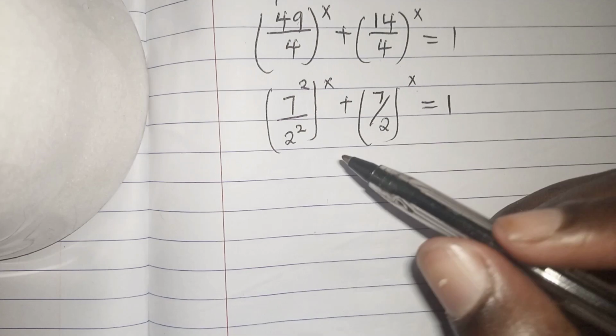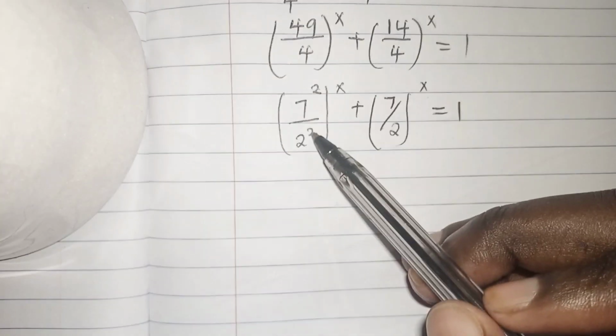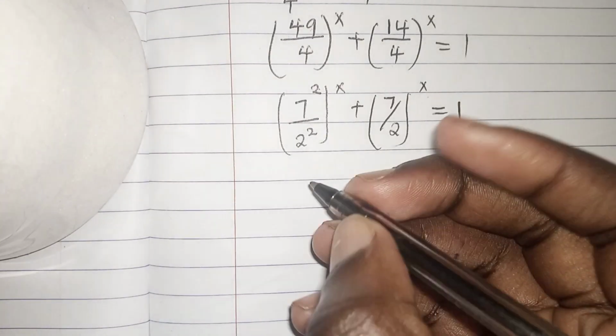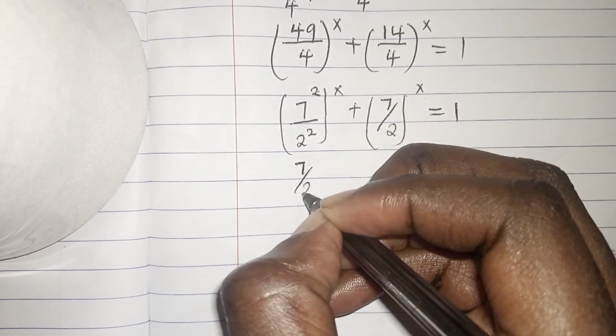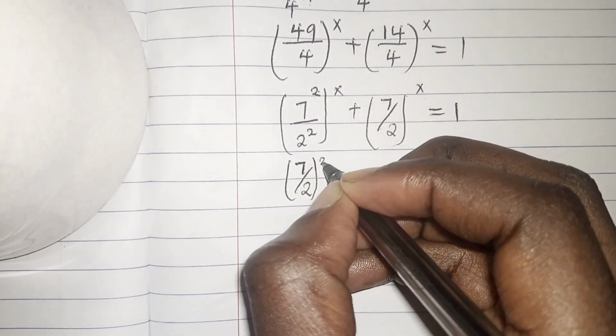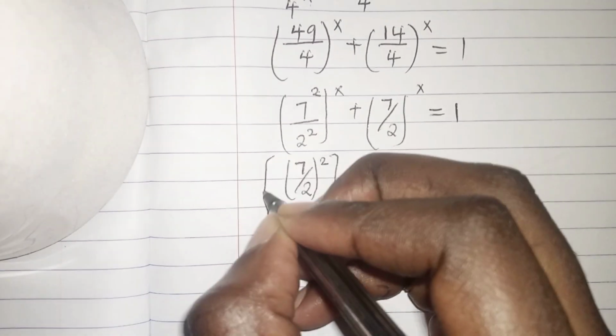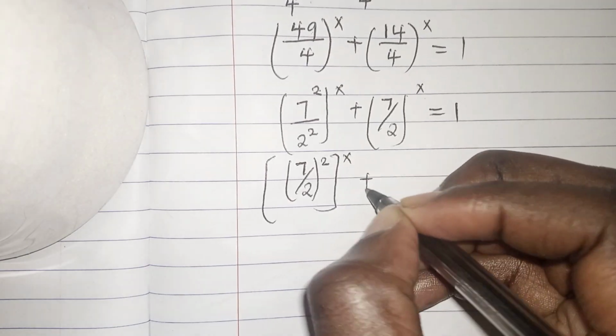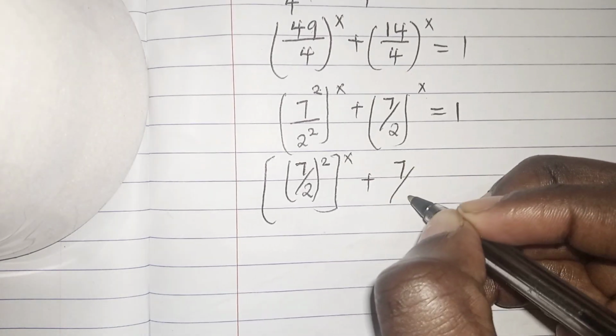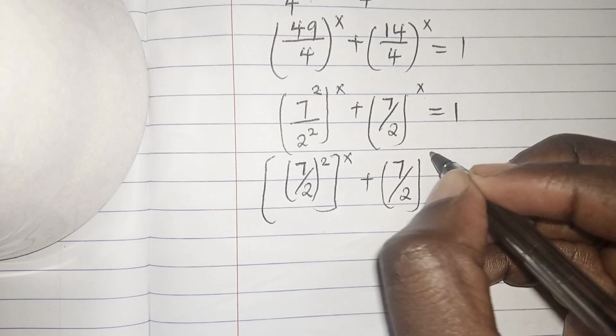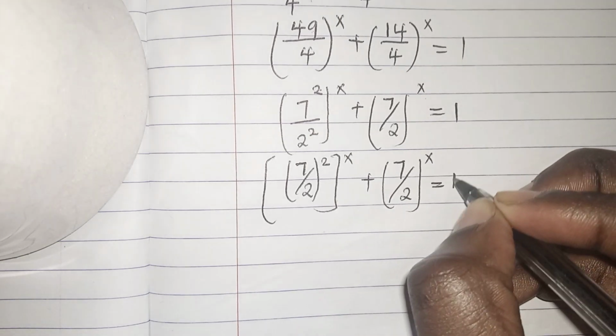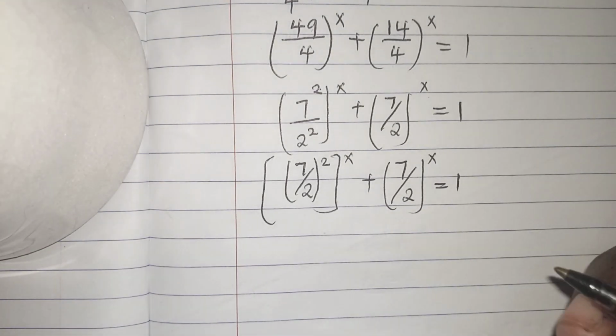Our next step, our exponents here are the same, so this means we can write it as 7 over 2, all this squared, all this to the power of x plus 7 over 2, all this to the power of x is equal to 1. Okay?